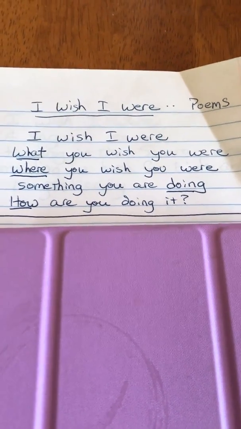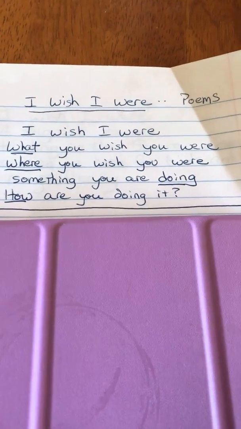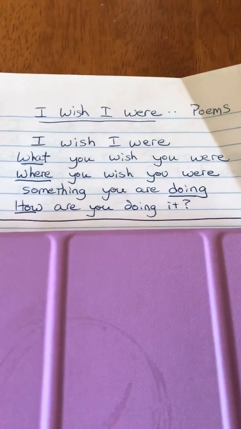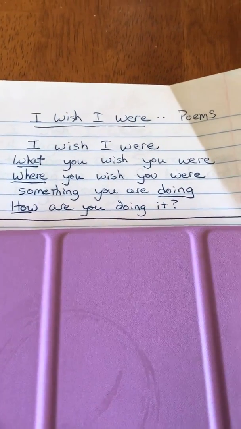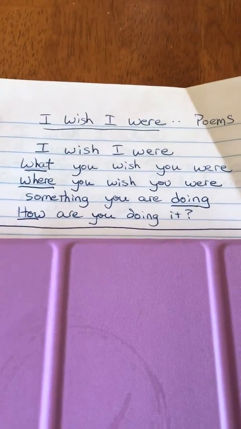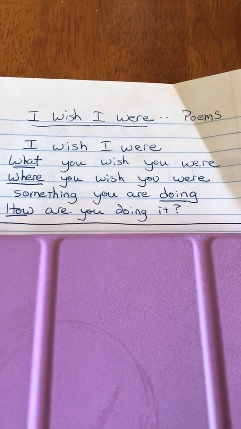Hi Eels! We're going to start today's poetry lesson, a new kind of poem. Again, this is for all ages. First graders, second graders, third graders, fourth graders can all do this. So can your parents. All right, these are called the I Wish I Were poems.